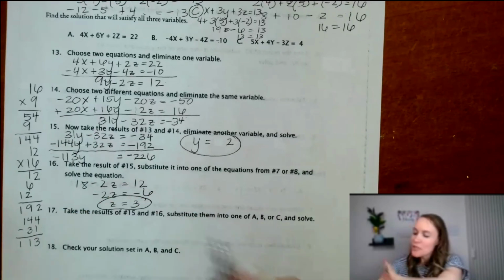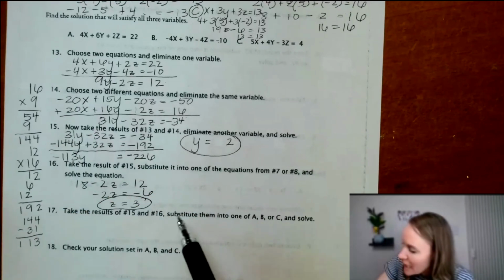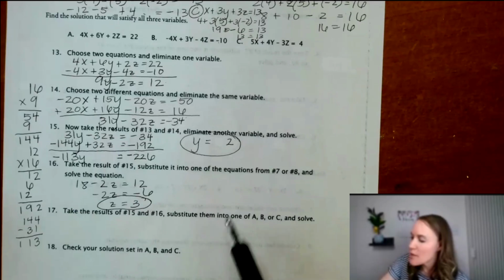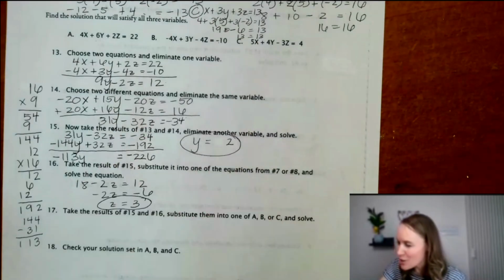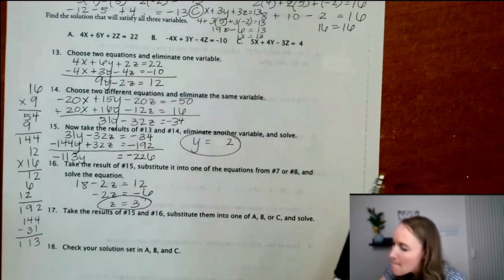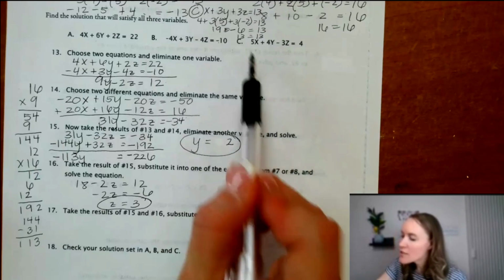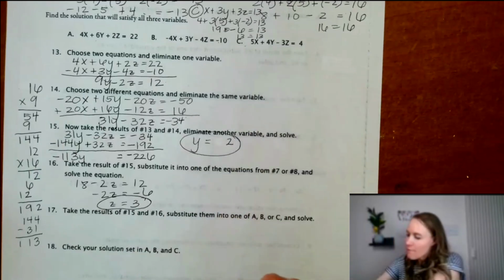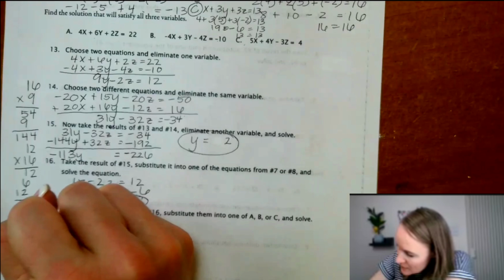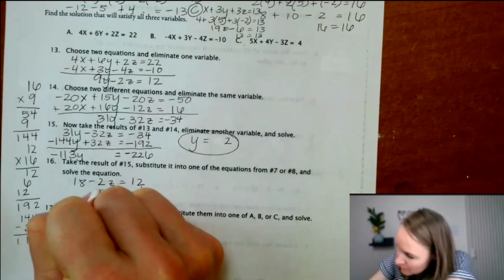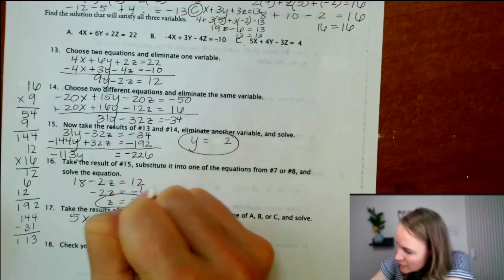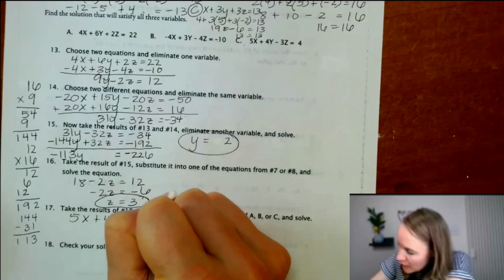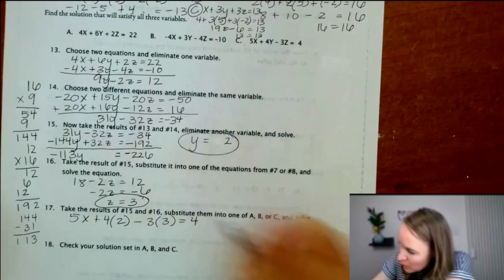Perfect. Now I'm going to take the results of 15 and 16, substitute them into one of these equations, and solve. Which one do we want to pick? Well, let's try C. 5x plus 4 times 2 minus 3 times 3 equals 4.